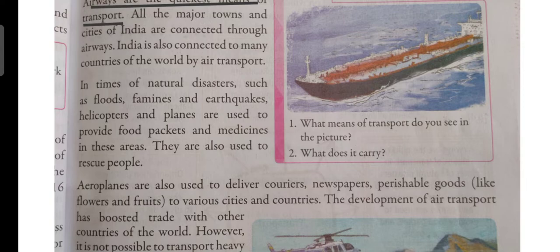So children, what are the advantages of airways? Whenever any kind of natural disaster hits our country like flood, famine or earthquakes, helicopters and planes are always used to provide food supplies and medicine in such areas. And children, sometimes helicopters and planes are also used to rescue people from difficulty. Rescue people means to save people from difficulties.